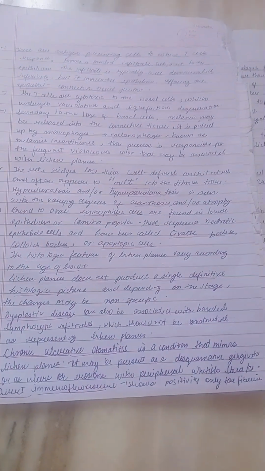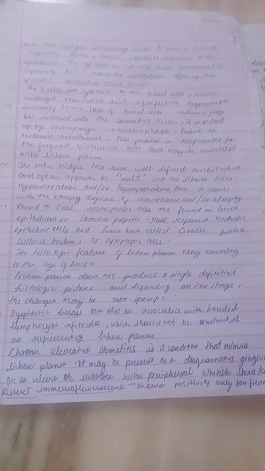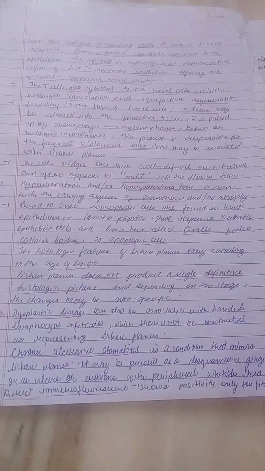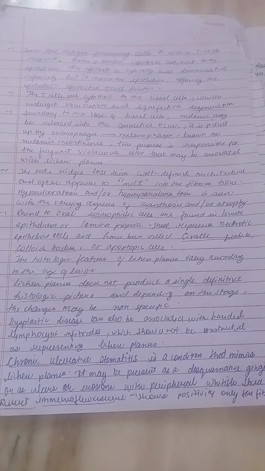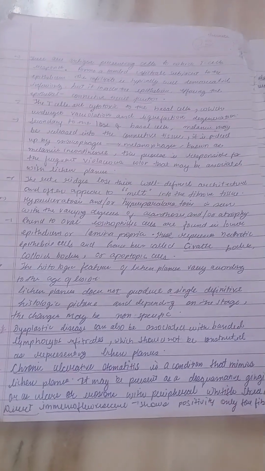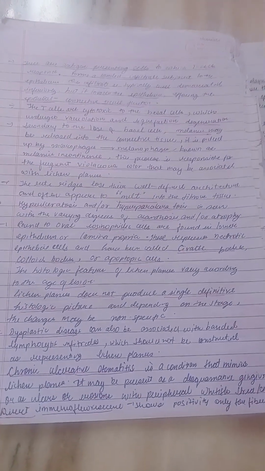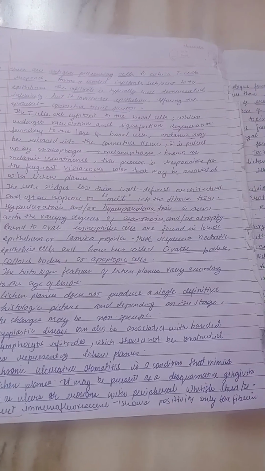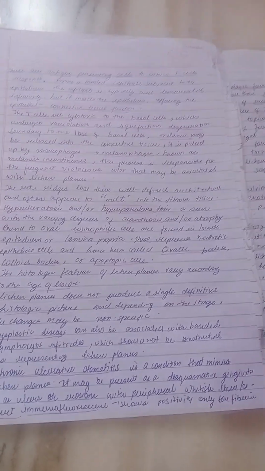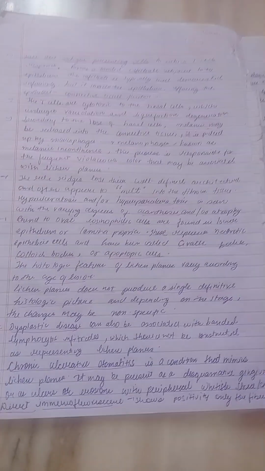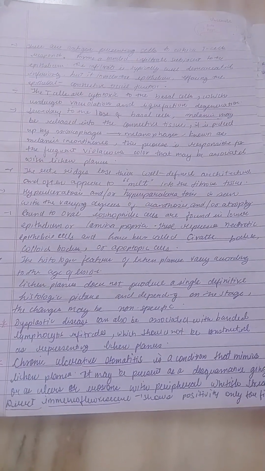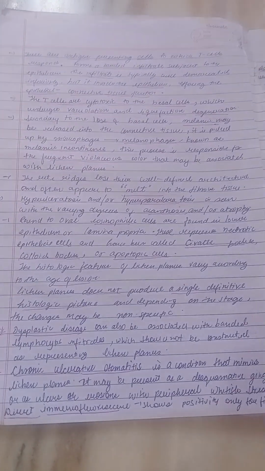तो chronic ulcerative stomatitis भी कुछ ऐसा lichen planus को mimic करता है, but it should not be confused, and the immunohistochemistry of chronic ulcerative stomatitis and lichen planus is different. Now, direct immunofluorescence shows positivity only for fibrin in lichen planus. Okay, that's all about the histopath part.